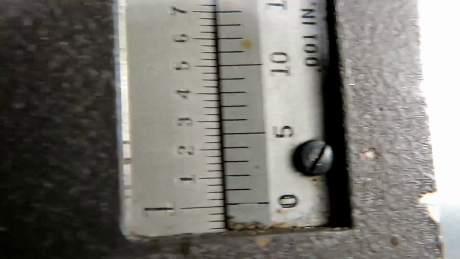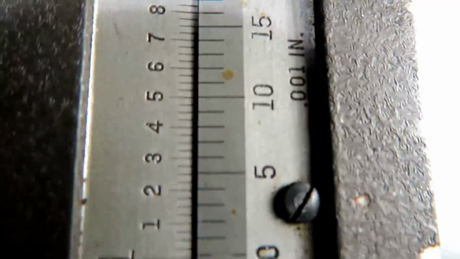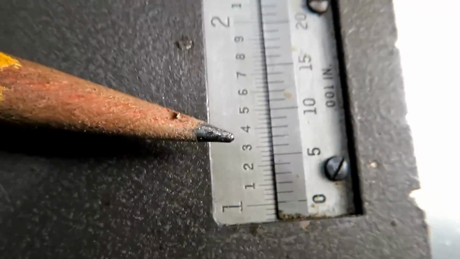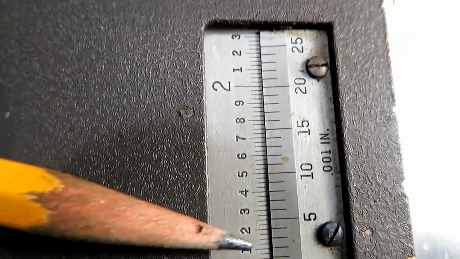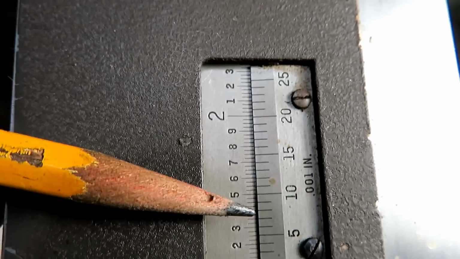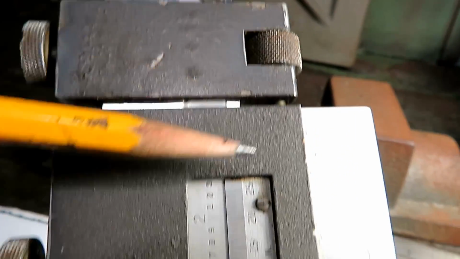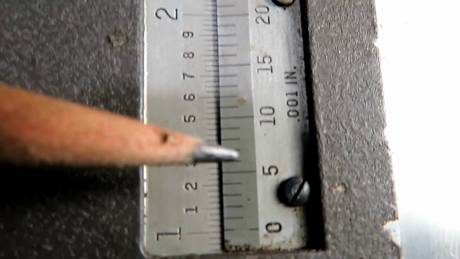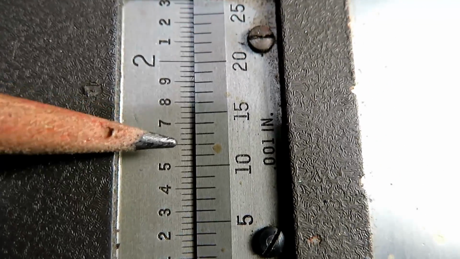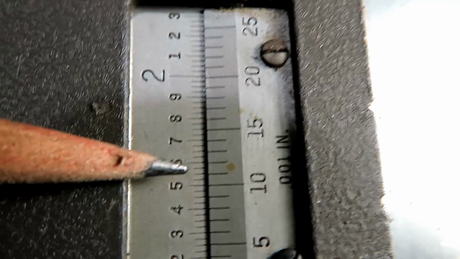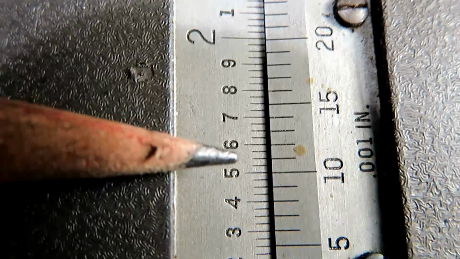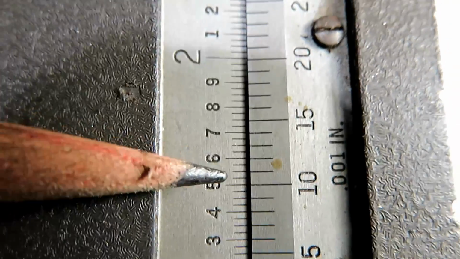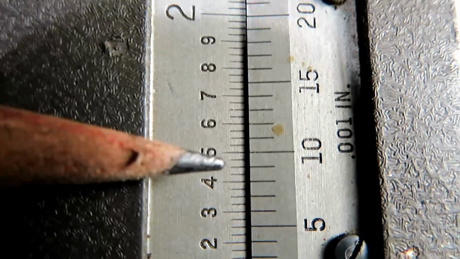I started with 1 inch with the 0 right across from the 1, and then I raised it up using this knurled knob for fine adjustment until the 11 on this scale just lined up with a mark over on this side. It doesn't matter really which mark it is, but you can see the 11 right there is lined up with a mark, and the mark above it and the mark below it are obviously not right. So that right there is 1 inch 11 thousandths.